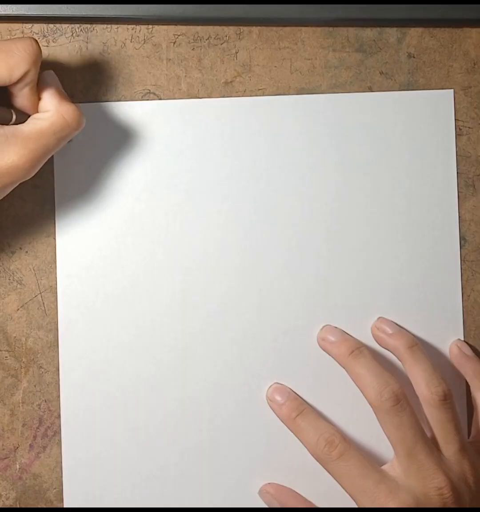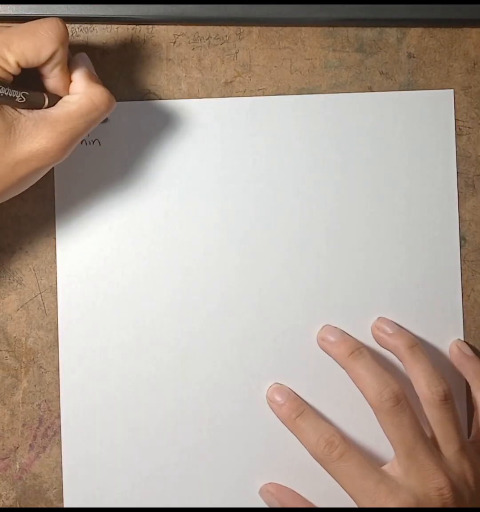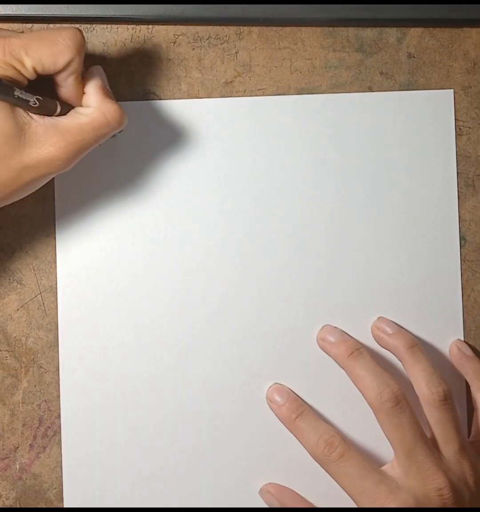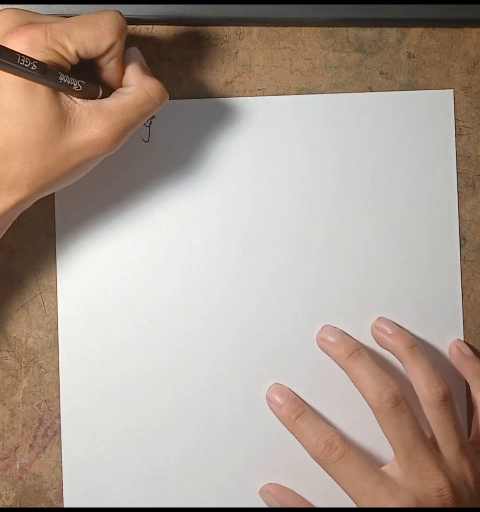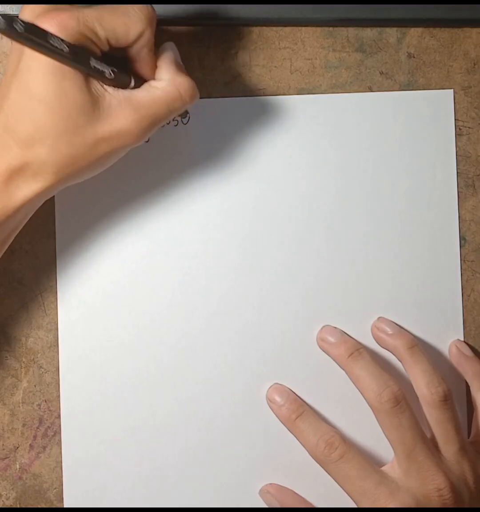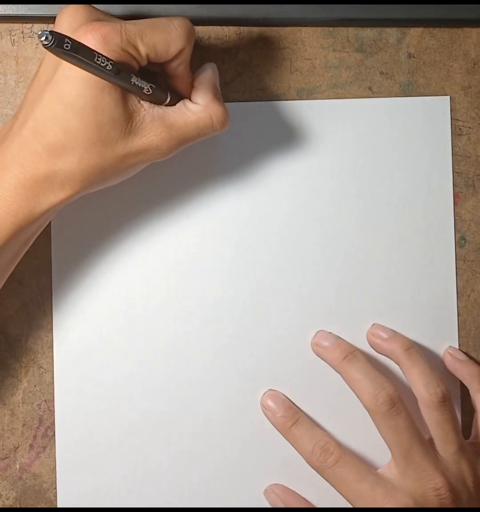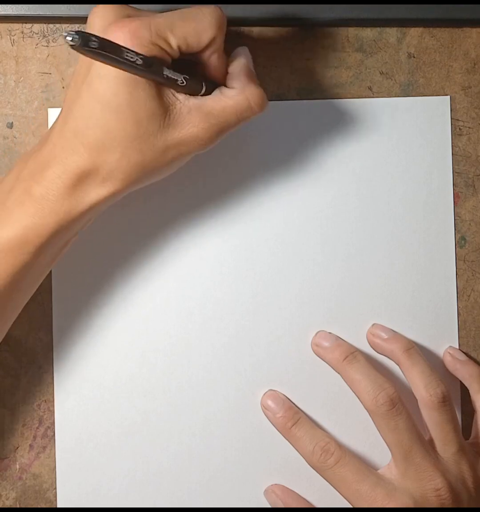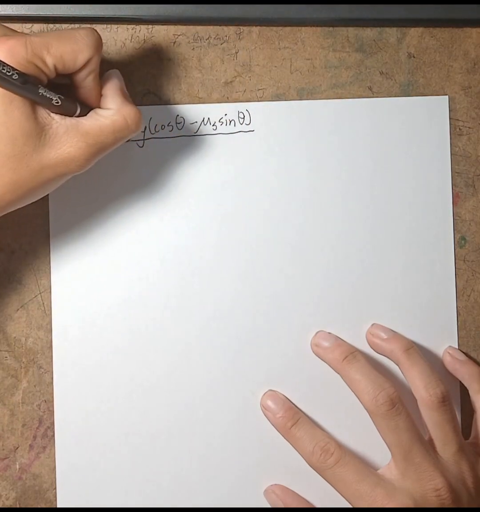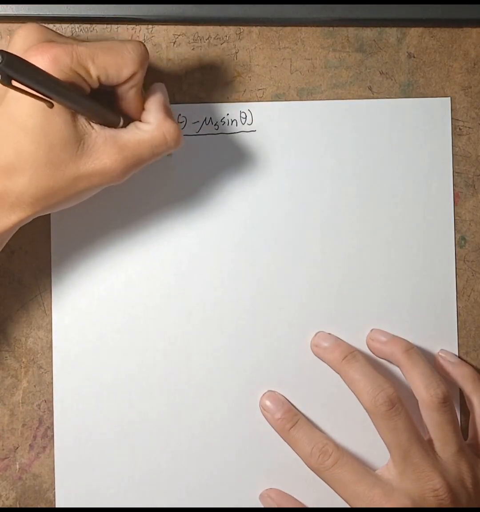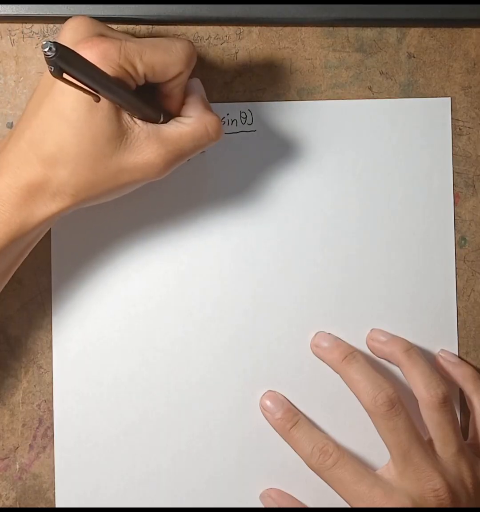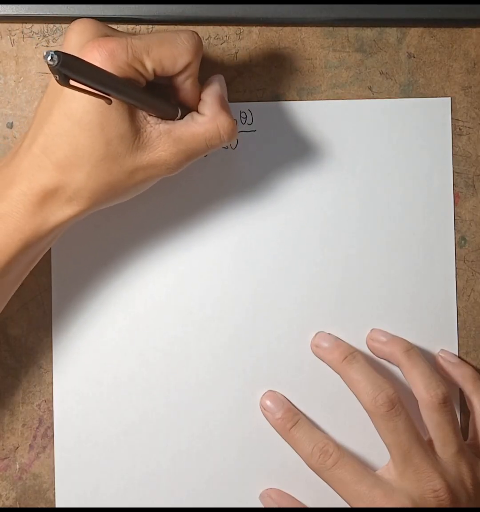Almost ran out of room. New paper. This was what we had so far. We multiplied both sides by r. Plus mu s cosine theta, like that.